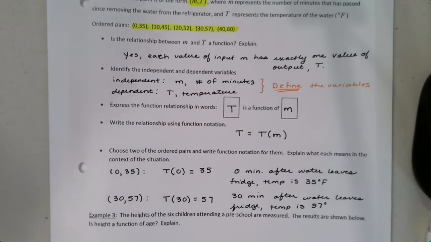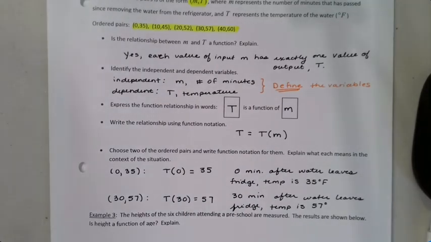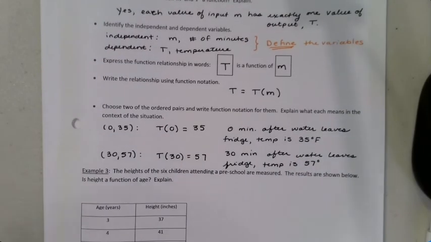All right, hopefully the idea of function notation is kind of clicking into place a little bit and what it tells us. You can practice on any of the other ordered pairs that we didn't do if you'd like a little additional practice here. All right, example 3.